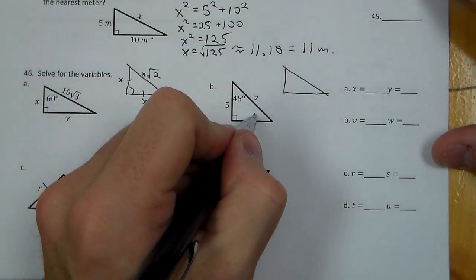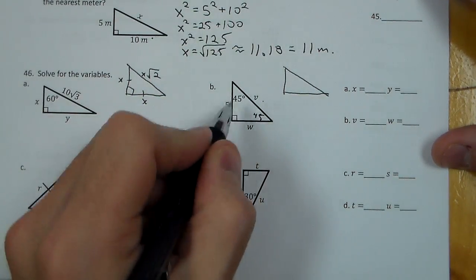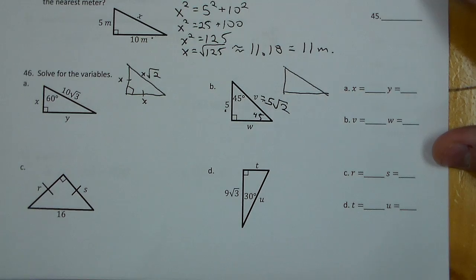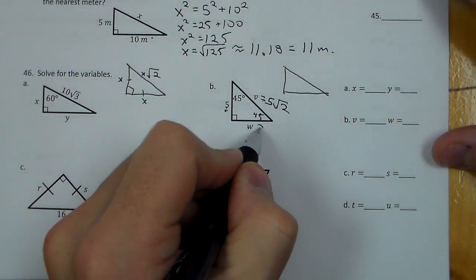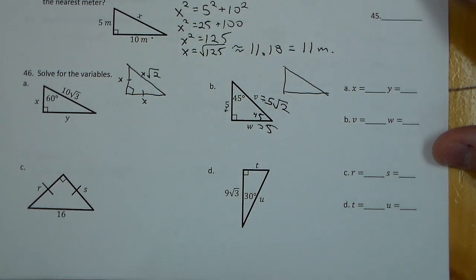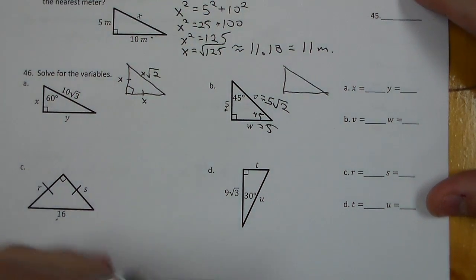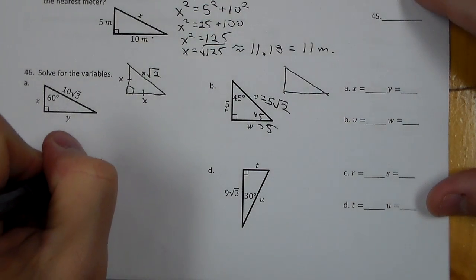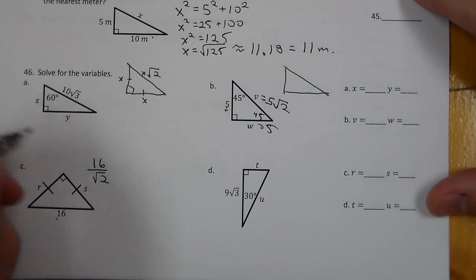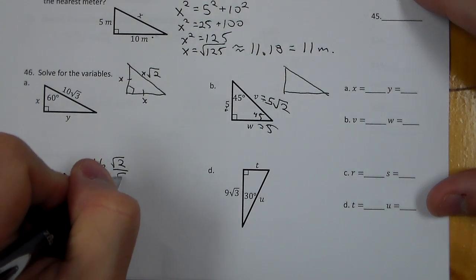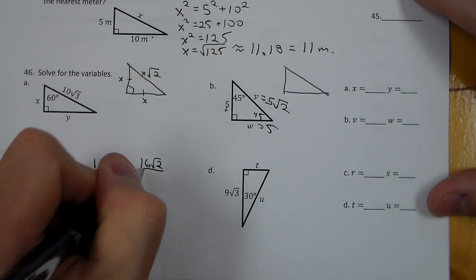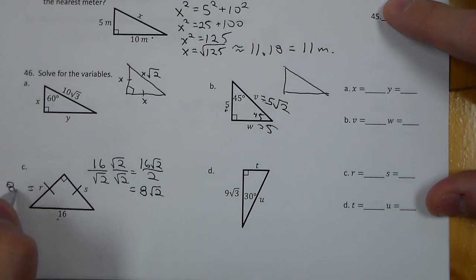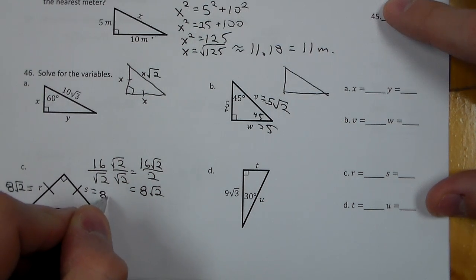On B, again, 45, 45, 90, I want to make the hypotenuse, so I multiply V, or 5, by root 2, so 5 root 2. And it's also an isosceles triangle, so these two are the same, so W is 5. For C, I'm at the hypotenuse and I want the leg. I want to make it smaller. I'm not going to multiply it to make it smaller. I'm going to divide 16 divided by root 2. Now we can't leave the radical in the denominator, so we do what we call rationalize in the denominator, and I get 16 root 2 over 2, which becomes 8 root 2. So that'll be my answer for R and my answer for S.